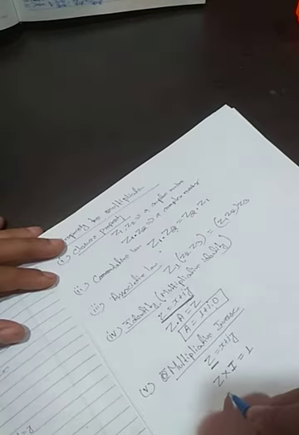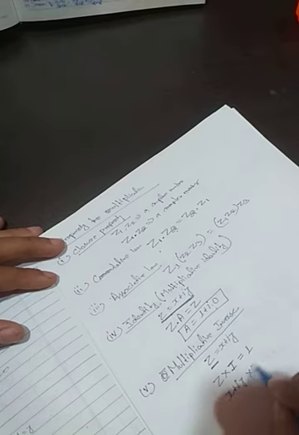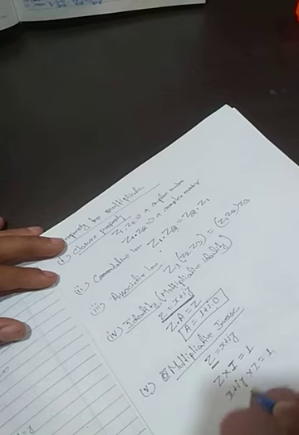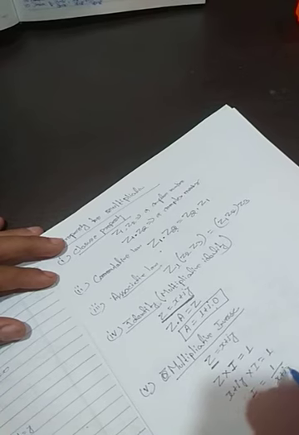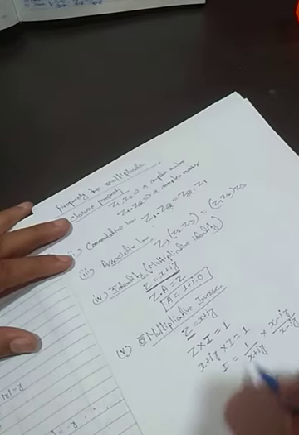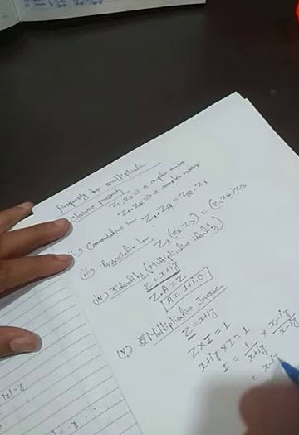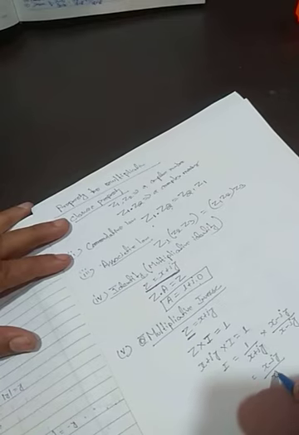For example, here x plus iy into i equal to 1. If we say i is 1 by x plus iy, to solve, as we have seen, we will multiply with the conjugate, x minus iy, so it will become x minus iy divided by x square plus y square.